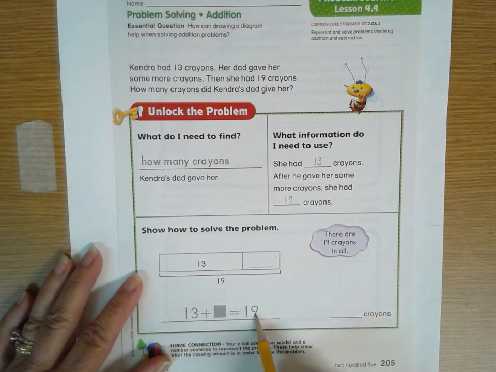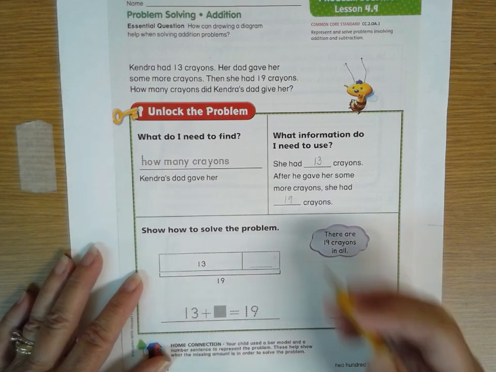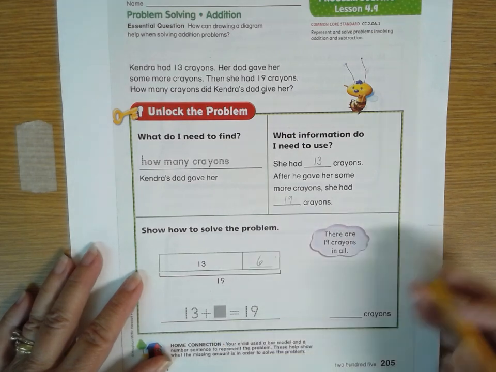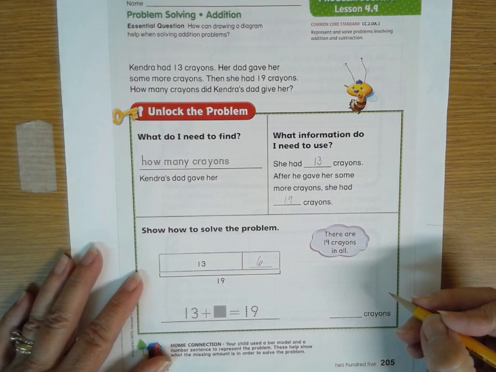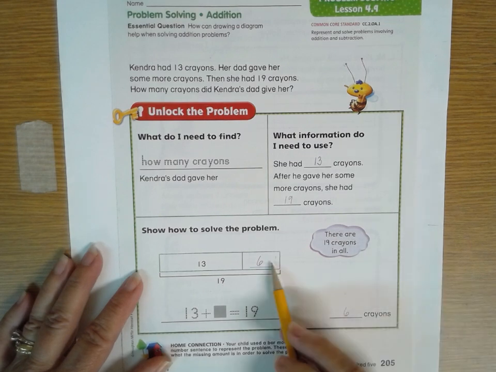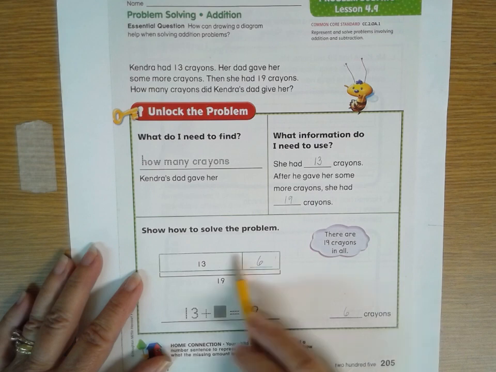So what do we add to 3 to get to 9? We add 6, exactly. So 13 plus 6 equals 19. So 6 crayons is what her dad gave her. Remember, when you look at your bar model, when you have both parts, that's going to give you your total, or your whole, on the bottom.